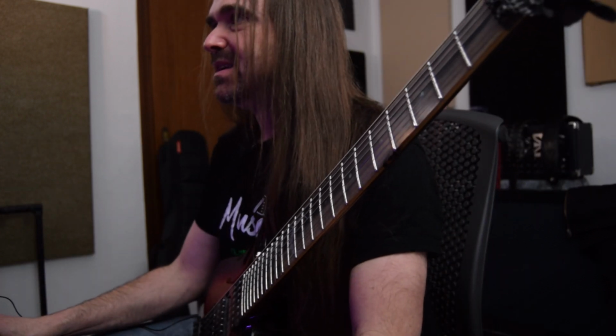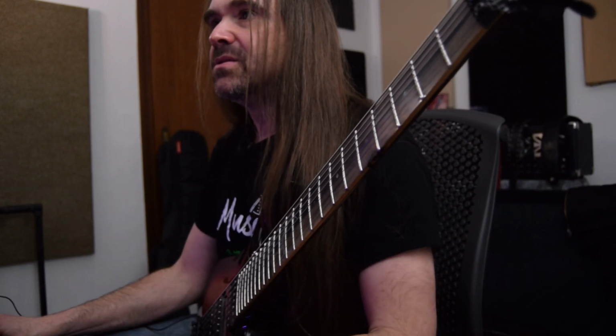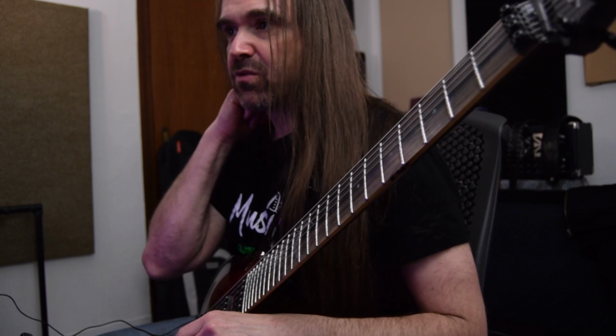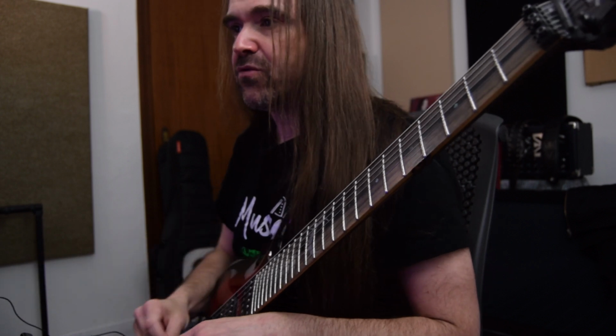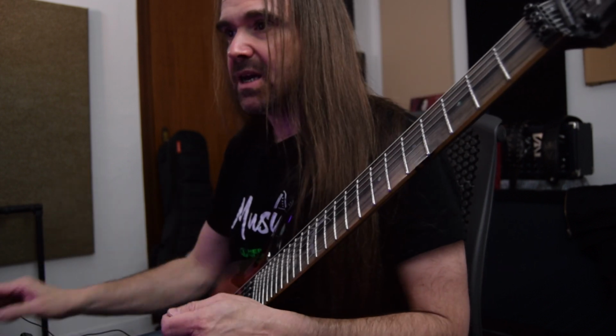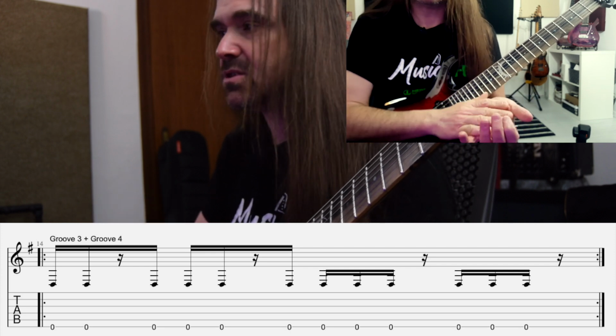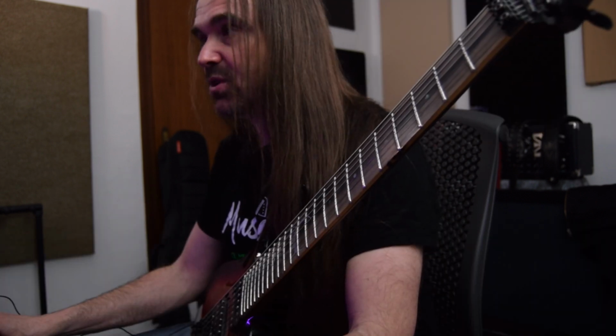Oh yeah! And what if we put together groove 3 and groove 4? 2 instances of groove 3 and 2 instances of groove 4. We will have something like 1, 2, 4, 1, 2, 4, 1, 2, 3, 1, 2, 3. And it will sound like this.